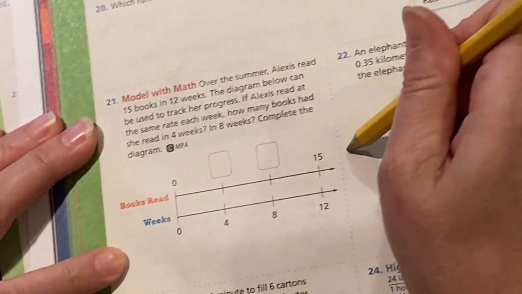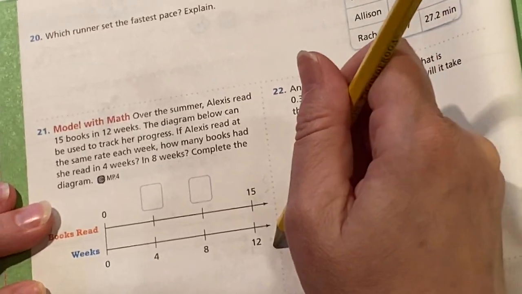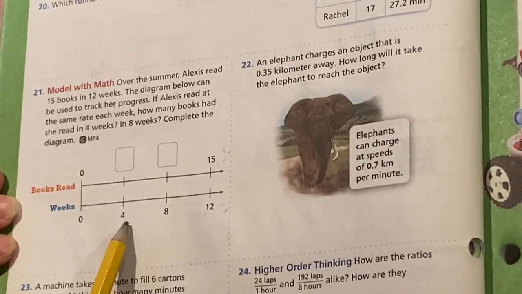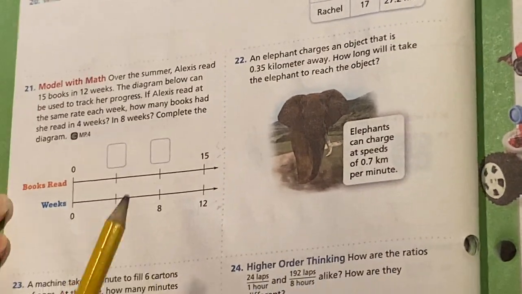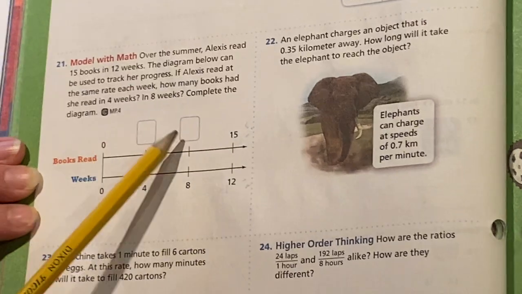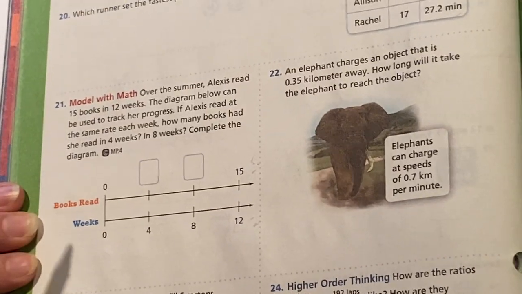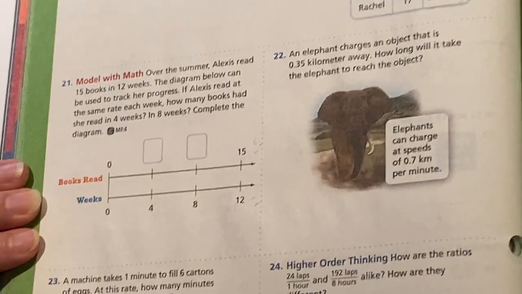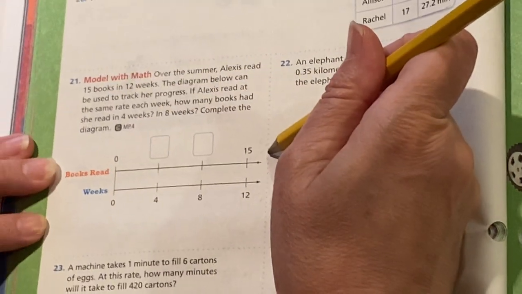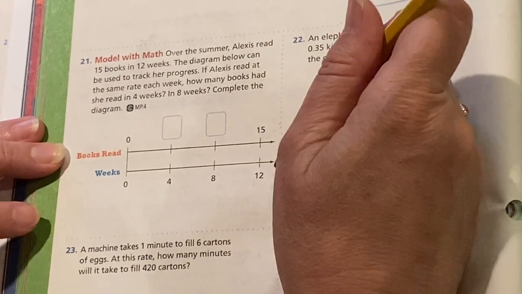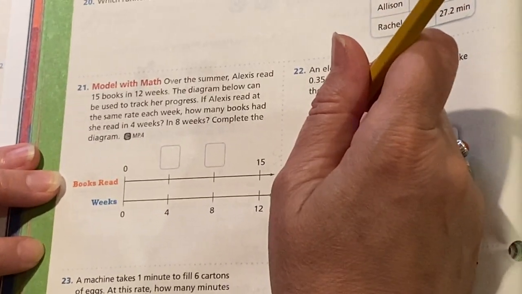Okay, so you can see at the end of this double number line, they have 15 and 12 weeks. So they tell us that at the beginning. Then we have these values filled in, and what we don't know is how many books read in that amount of time. So what would you do to solve this? We know that she can read 15 books in 12 weeks.